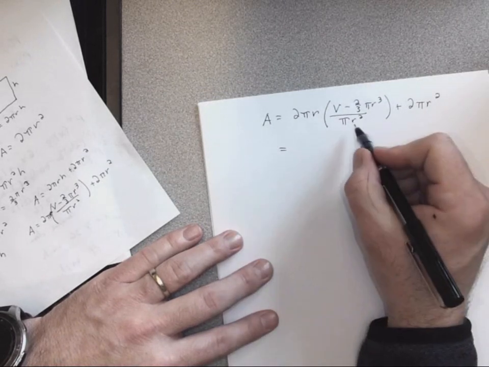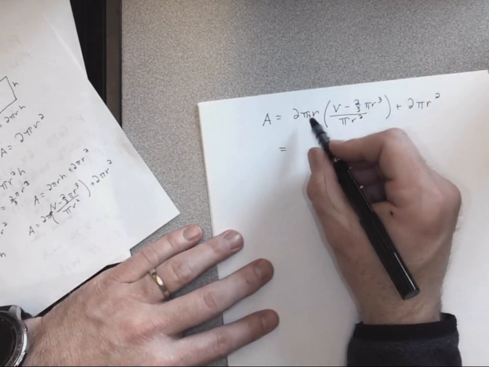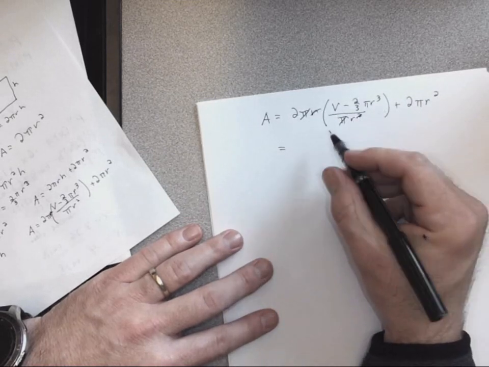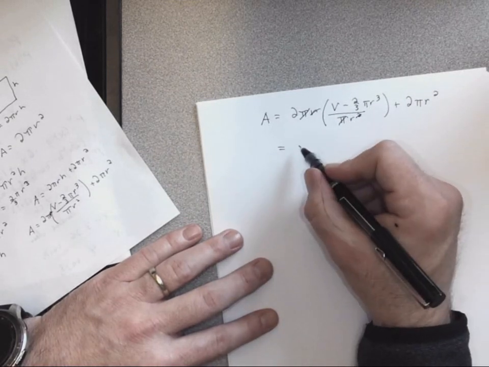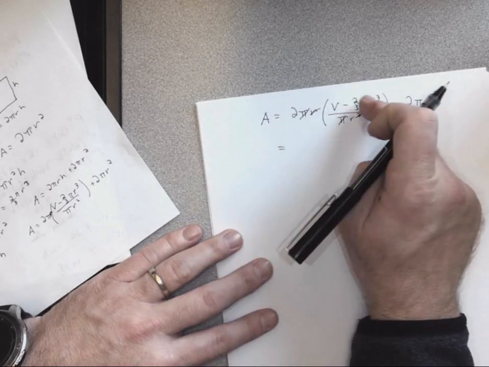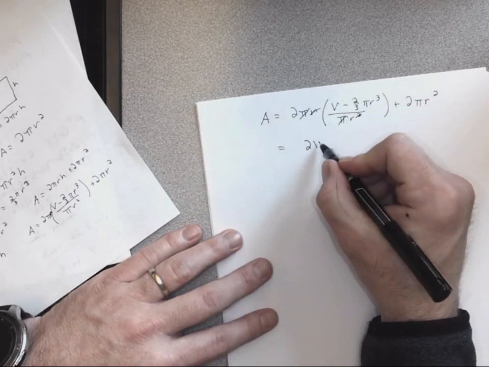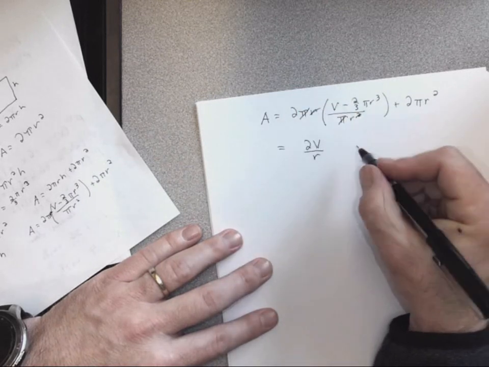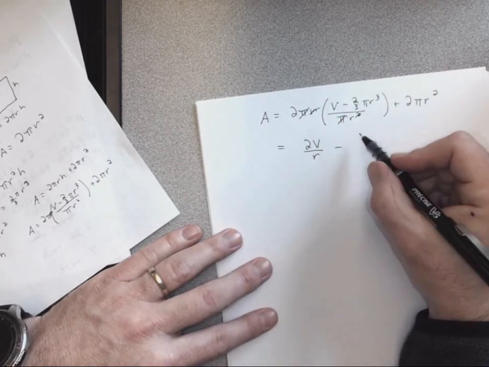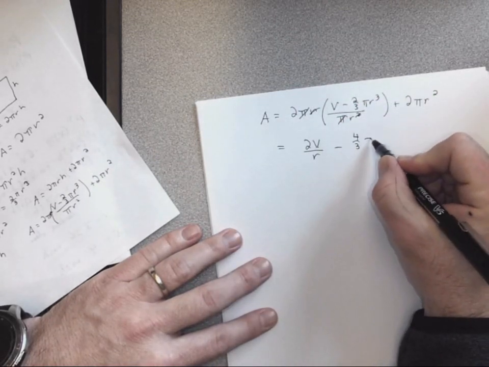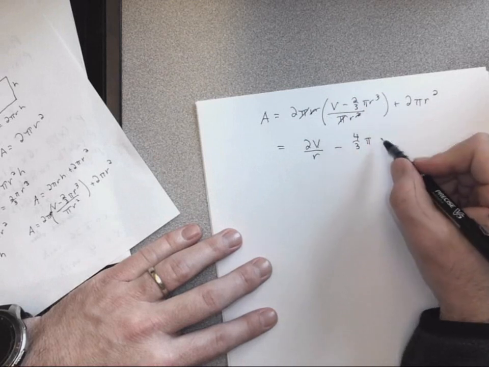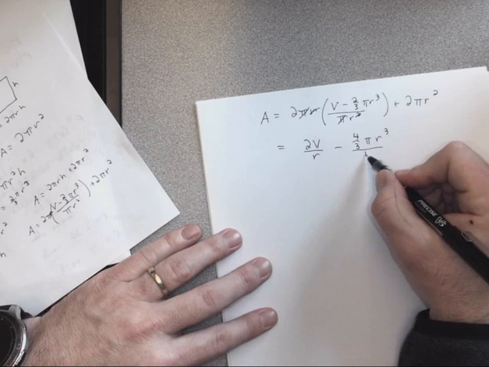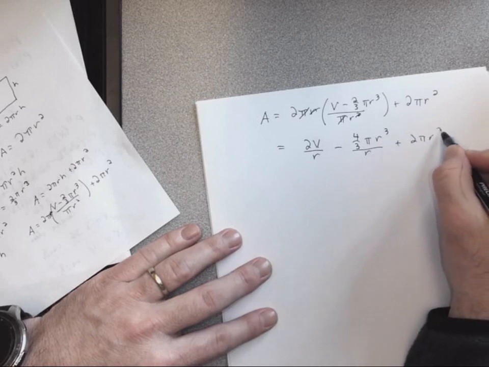All right. Some of this will cancel, so these pi's will cancel, one of those r's will cancel, so I only have a single r in the bottom. I'm going to multiply this 2 through, so this is 2v all over r, minus multiplying this through, 4 over 3 pi r cubed all over r, plus 2 pi r squared.